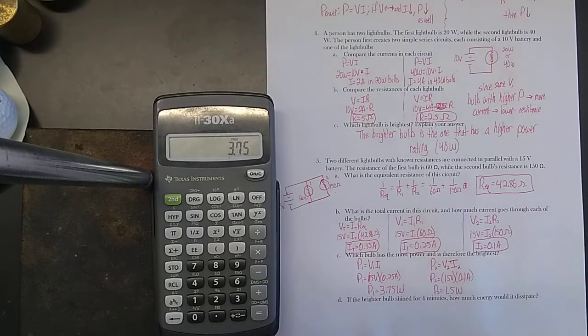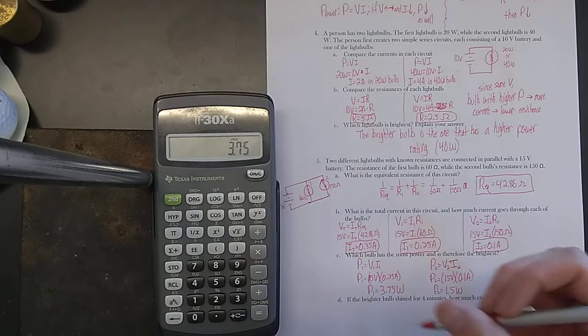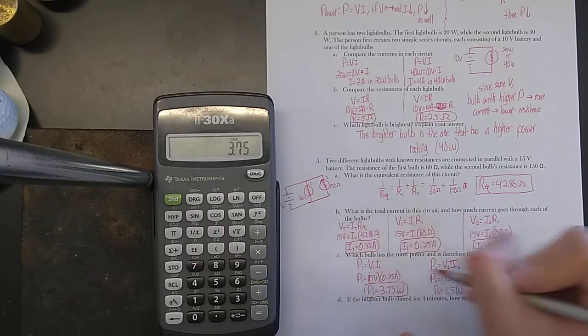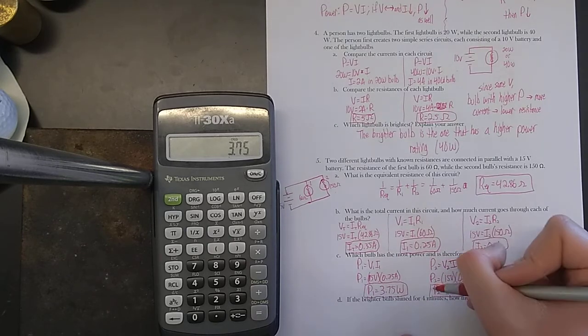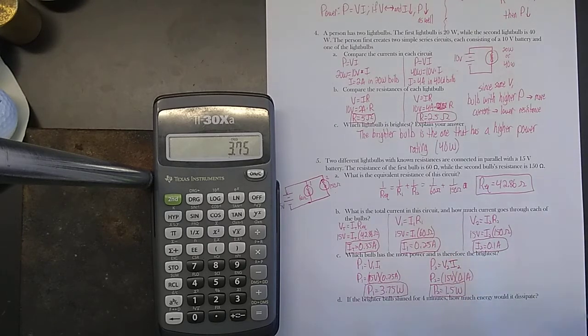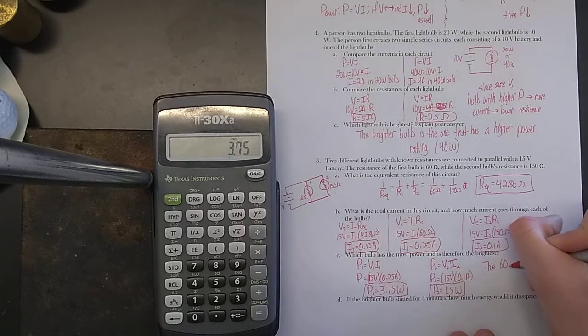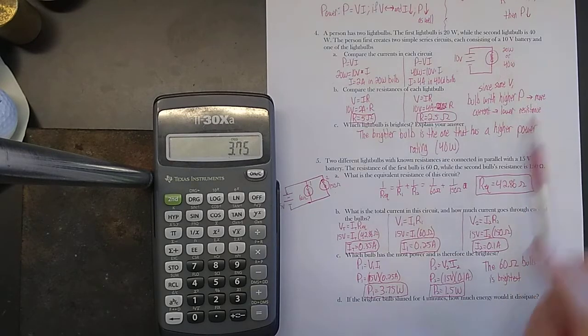And just like before, we see that the bulb with the bigger current ends up being the brighter one, because power tells you the brightness, okay? More power for a light bulb means it's more bright. The 60 ohm bulb is brightest. And just like we saw, smaller resistance, brighter. And I'll show you this on the simulation in just a second.